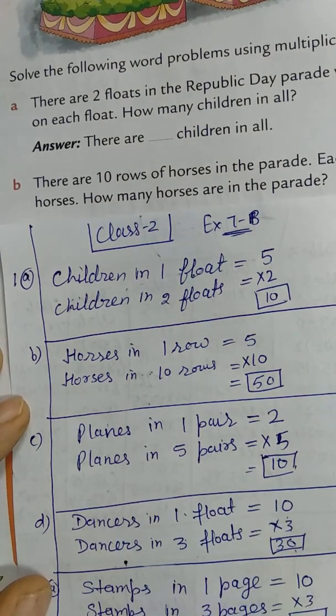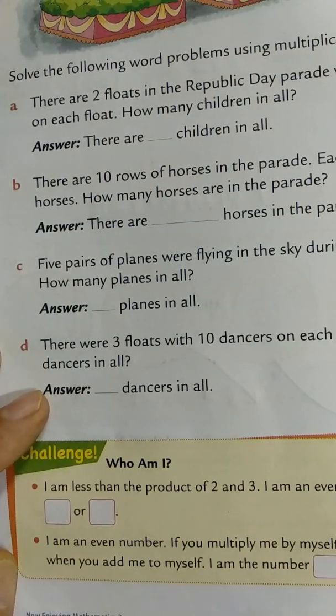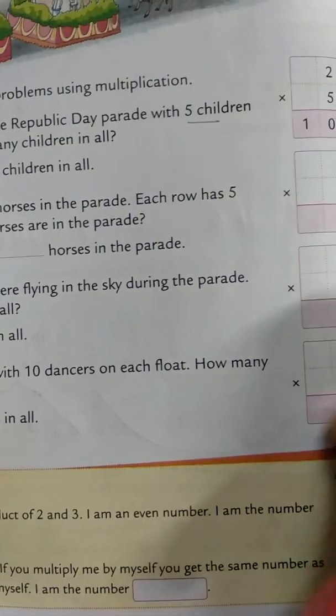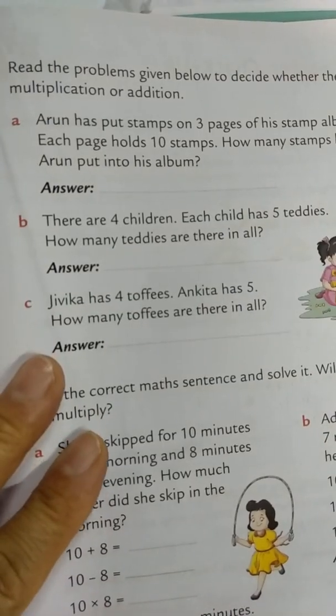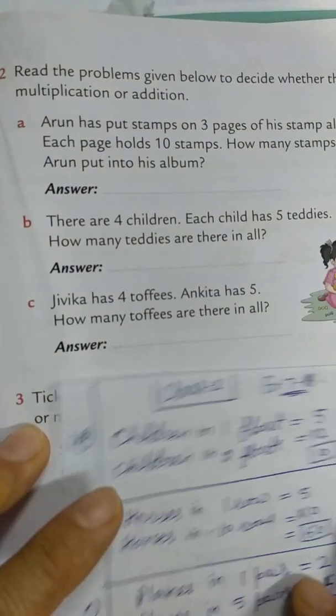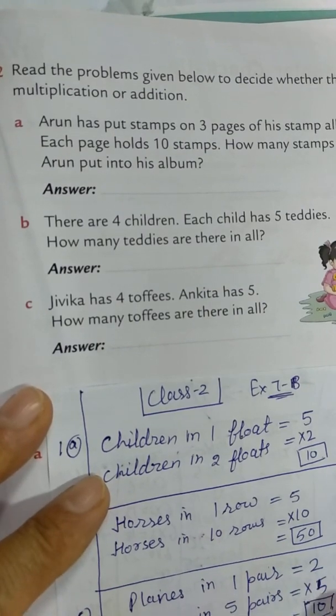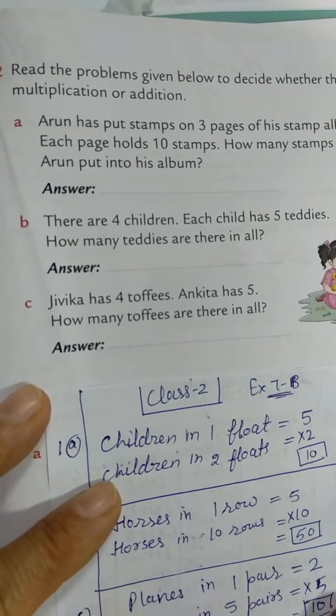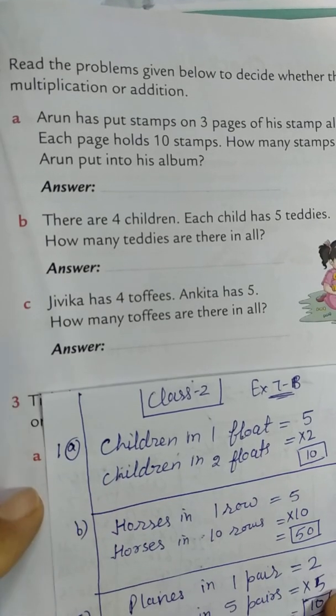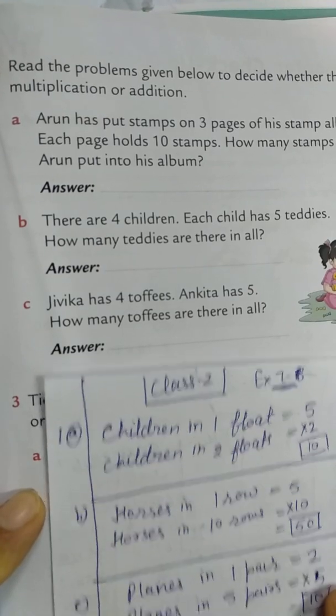You can pause and write, and you can revise even in the book. There is space given. You can do it here also, for revision purposes. Now question number 2 is also a word problem. The first part of question number 2: Arun has put 3 stamps on 3 pages of his stamp album. Each page holds 10 stamps. How many stamps has Arun put into his album?